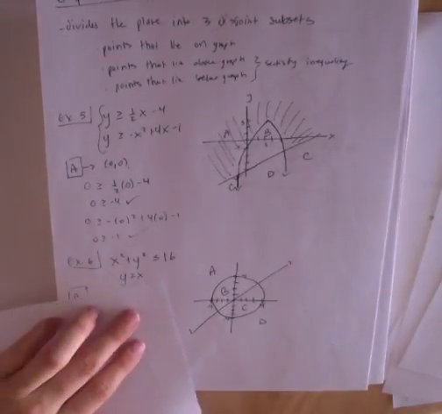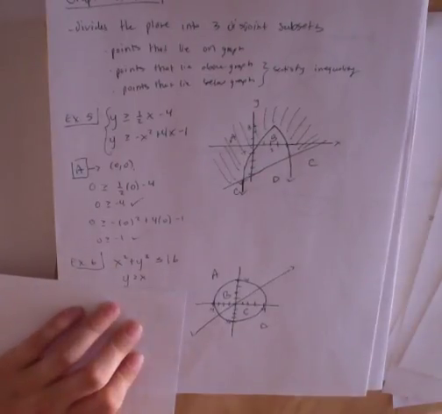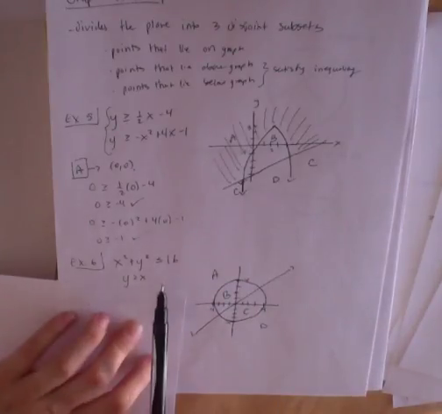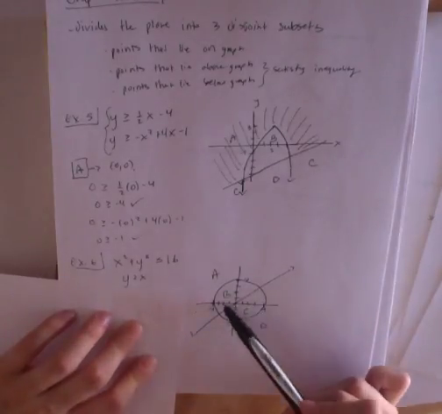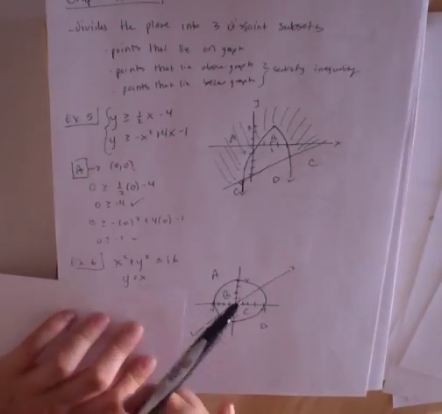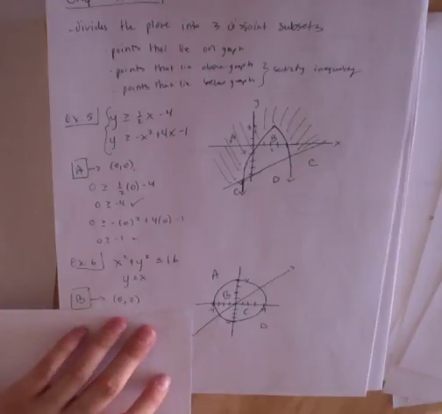Okay, you're given these 2 inequalities. x squared plus y squared is less than or equal to 16, which is this circle, and y is greater than or equal to x, which is this line. Now, since we're less than or equal to the radius, I know we're going to be inside of the circle, and greater than or equal to x, I know we're going to be above this line. So I think it's region B. I need to pick a point in region B.